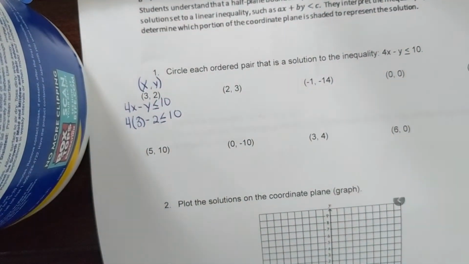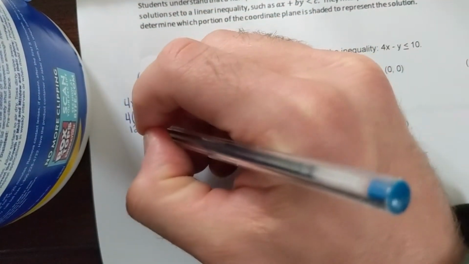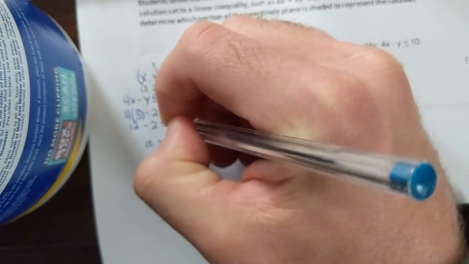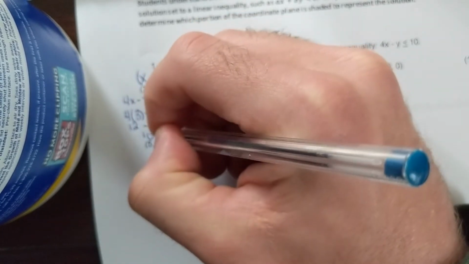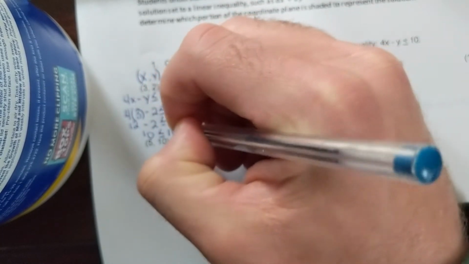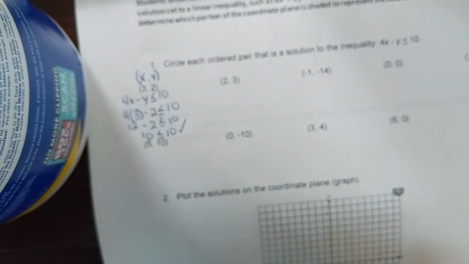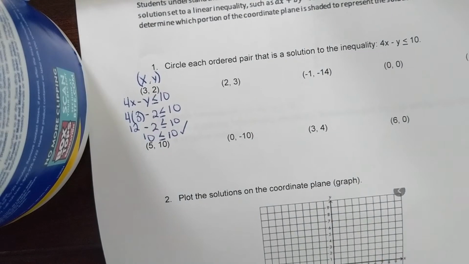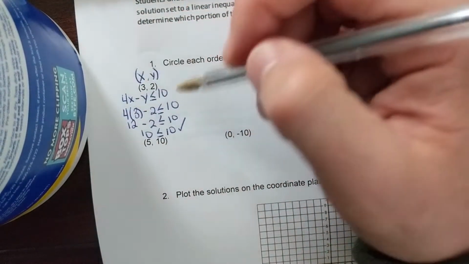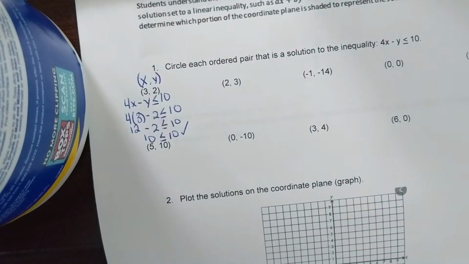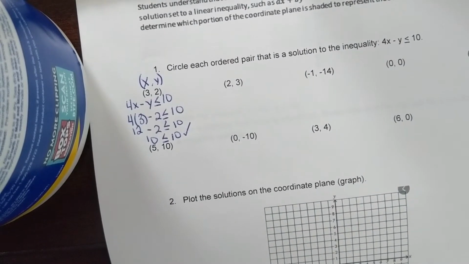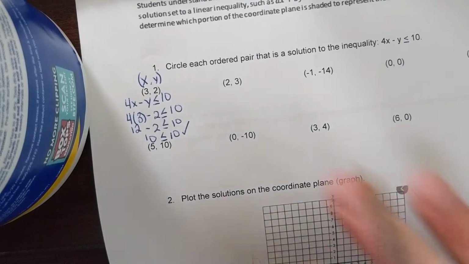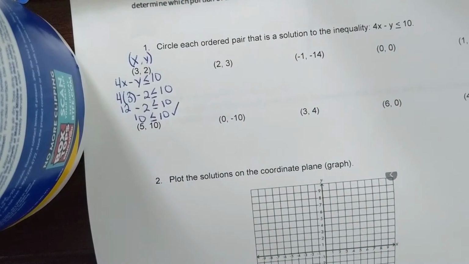So 4 times 3 is 12, minus 2, is that less than or equal to 10? And again, we already knew that was 10. So yes, it works. 10 is equal to 10, so it says less than or equal to. Sorry about the blur. So yeah, this one works. So we can circle this one, highlight this one, whatever you want to do to symbolize that it makes the inequality true or satisfies the inequality.